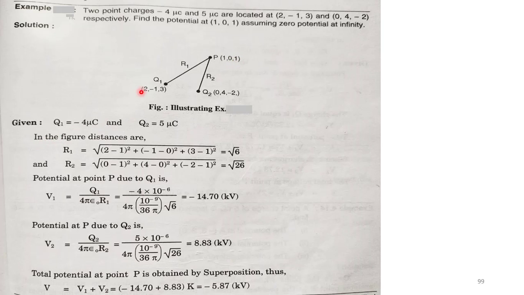So first we'll calculate the distance between the first charge and this point of interest, and the distance between the second charge and this point of interest P. Let this distance be r1 and this distance be r2. So r1 is equal to square root of (2 minus 1) squared plus (minus 1 minus 0) squared plus (3 minus 1) squared.